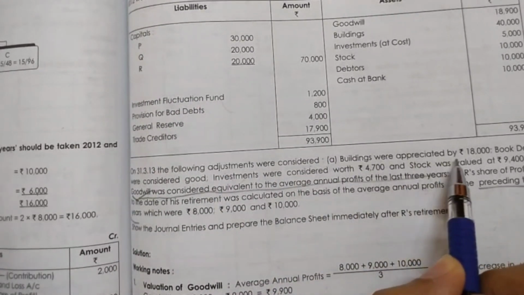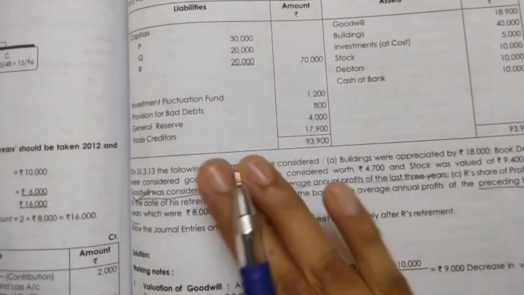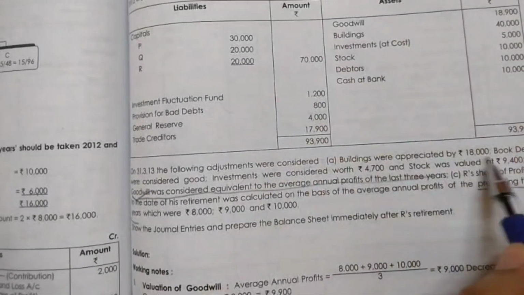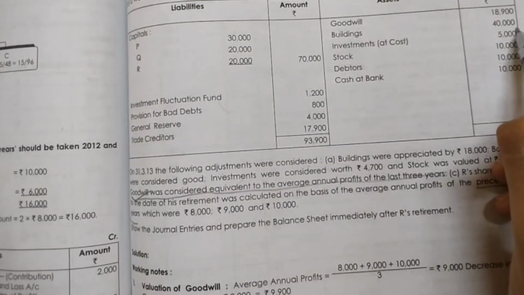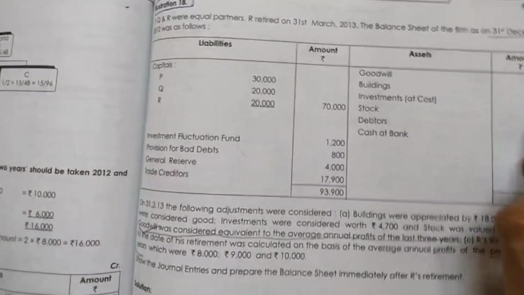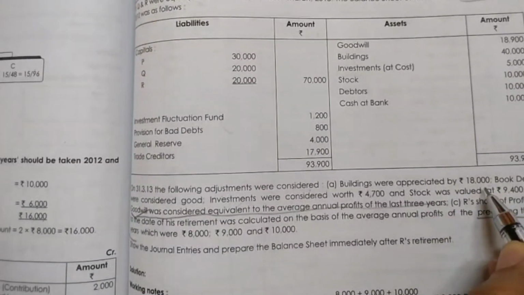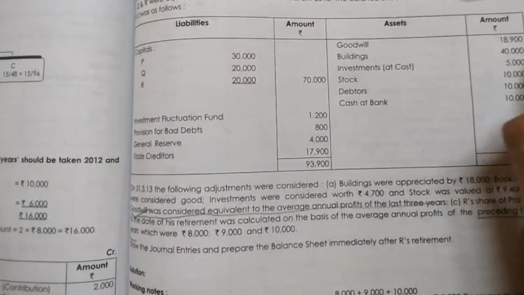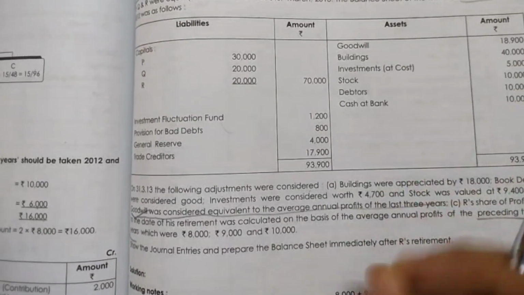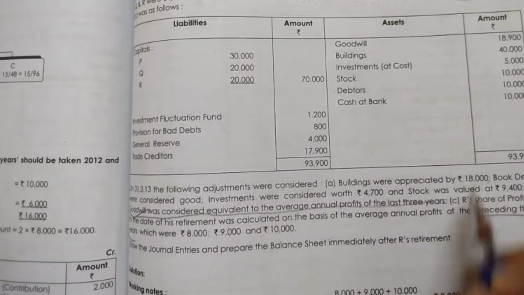Buildings were appreciated by rupees 18,000. Appreciated means the value of buildings increased by 18,000. So we add this to the current value of the building, and that amount we have to show in the balance sheet. This 18,000 we have to show in the revaluation account.